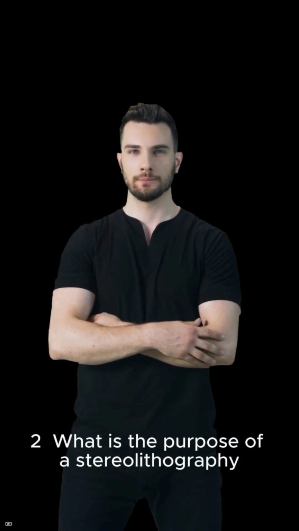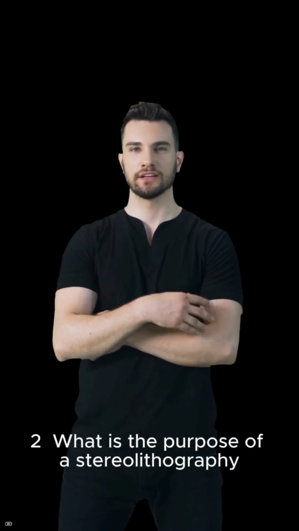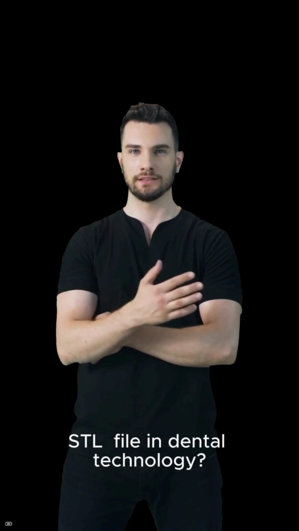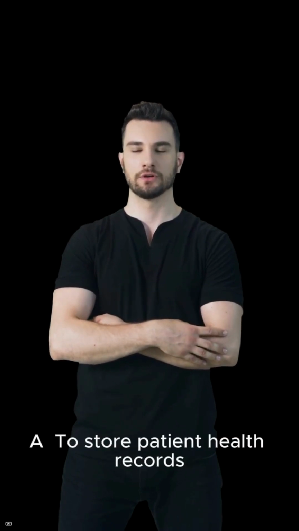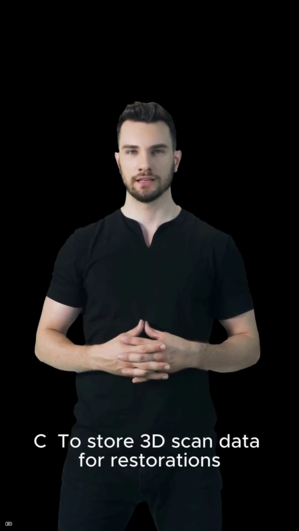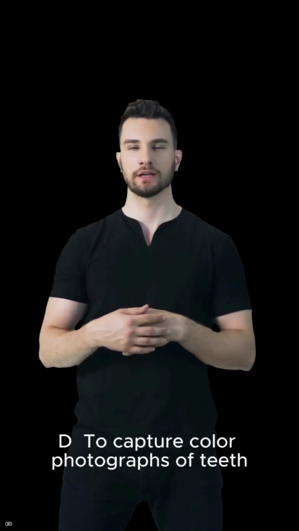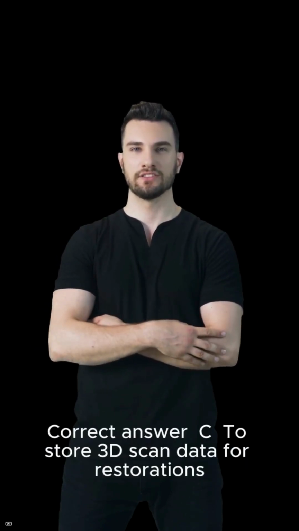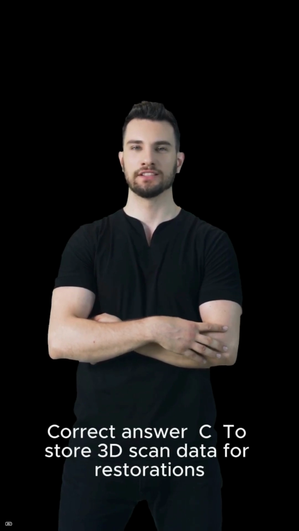2. What is the purpose of a stereolithography STL file in dental technology? A. To store patient health records. B. To transfer X-ray images. C. To store 3D scan data for restorations. D. To capture color photographs of teeth. Correct answer: C. To store 3D scan data for restorations.